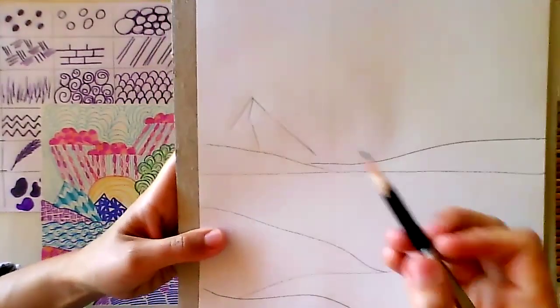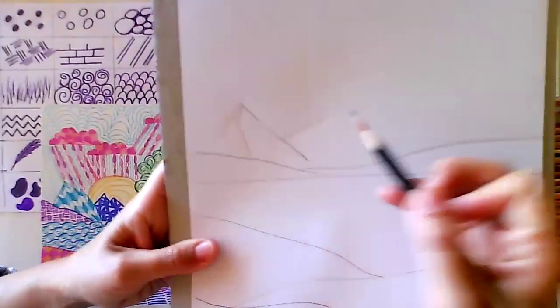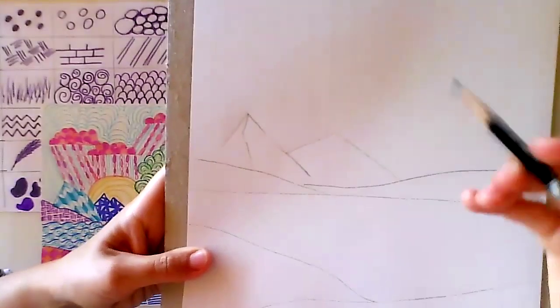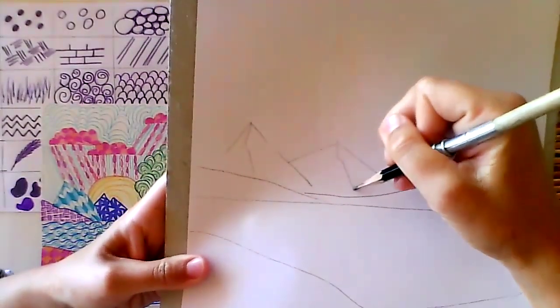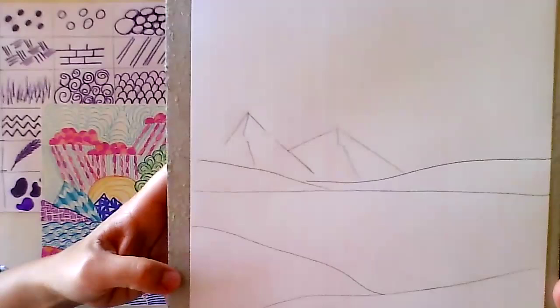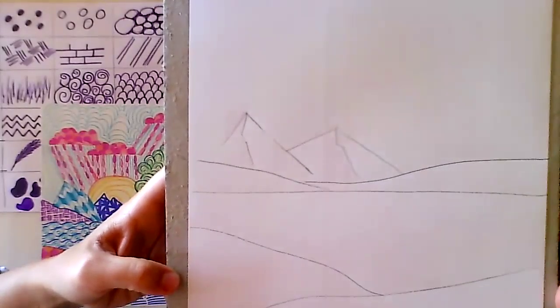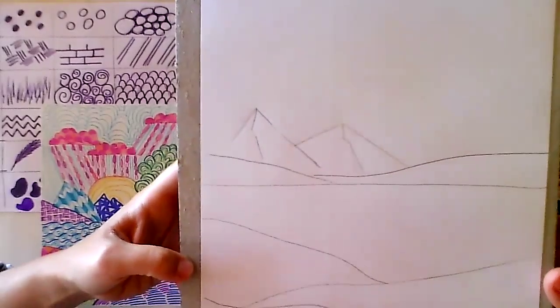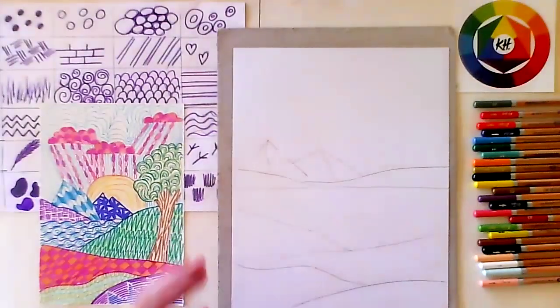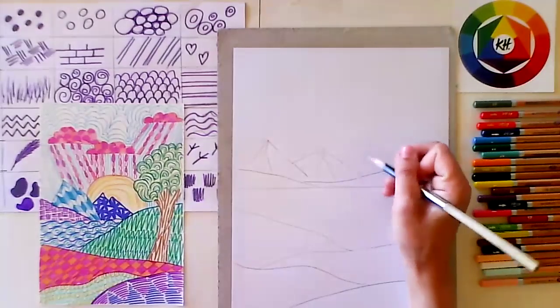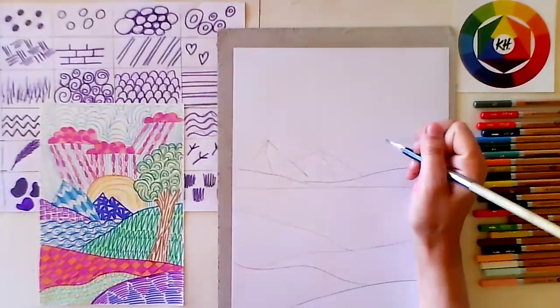And then the idea is that you can make the mountains in different angles, so more sharp or more wide. This is the easiest way to make them. To make them more interesting, you can create them with 2 peaks.